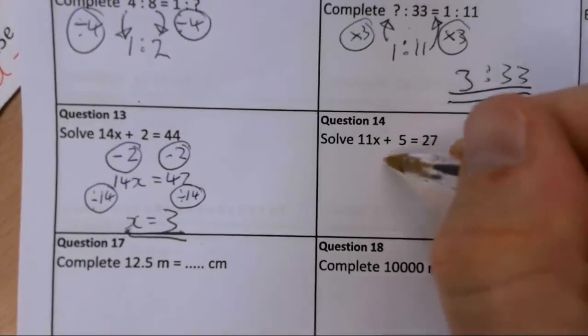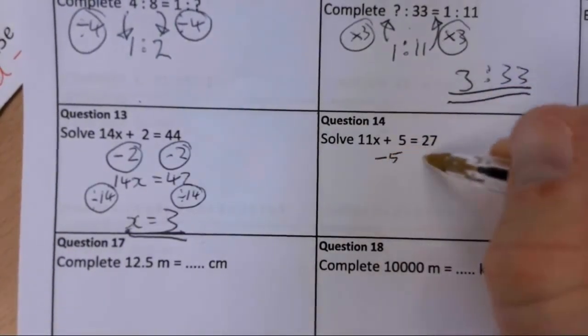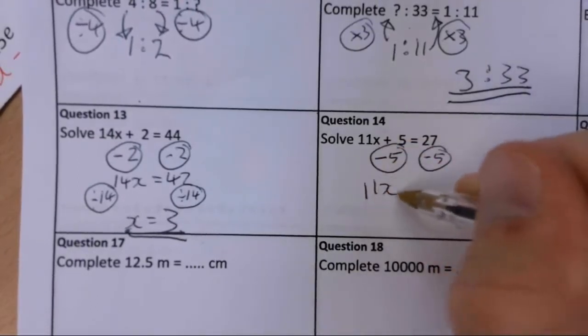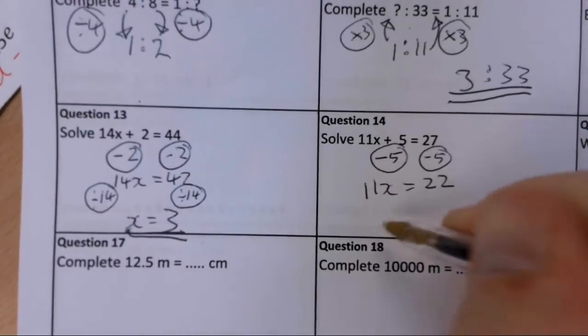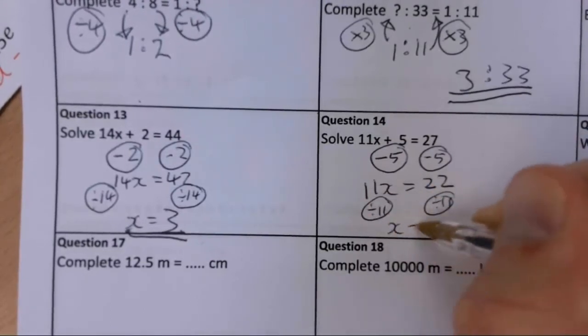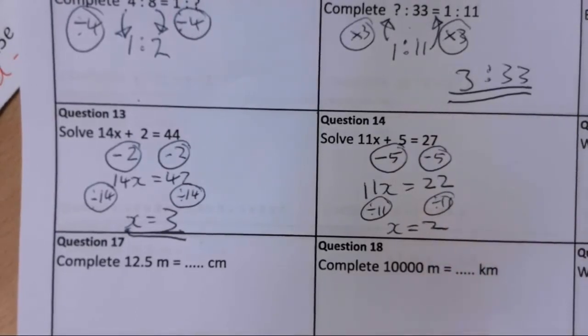Next question, I'm going to take away 5 from both sides. This one's easier to spot. That's going to give me 11x is equal to 22. And then when I divide both sides by 11, I get x is equal to 2. Now this is something which we should really have improved a lot over the last week or two.